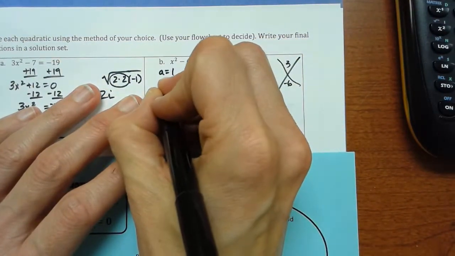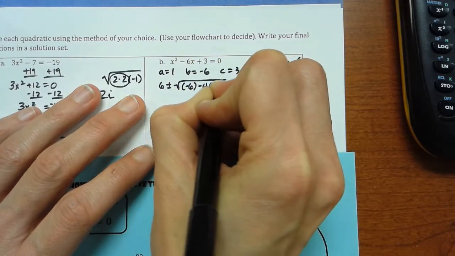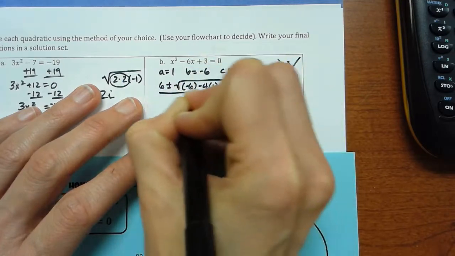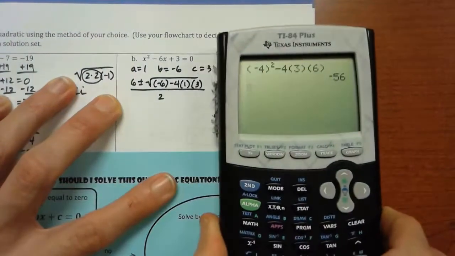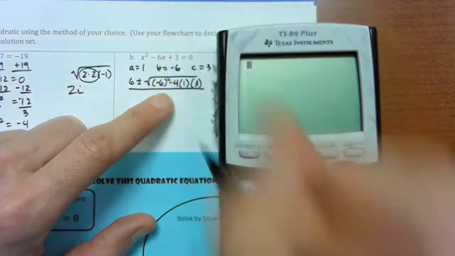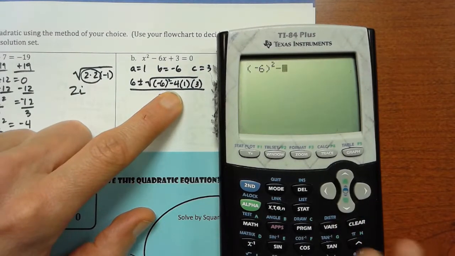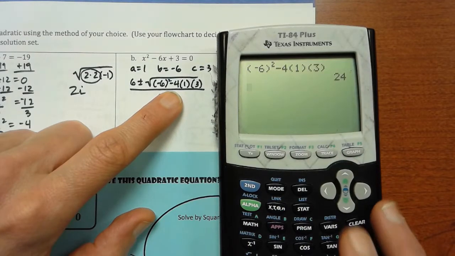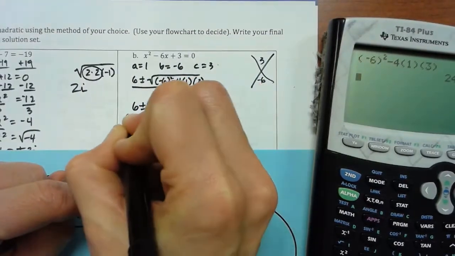I'll put the numbers into the quadratic formula, which will be provided. You have negative b, so that's 6 plus or minus the square root of b squared minus 4 times 1 times 3, all over 2a. So 2 times 1 is 2. To my calculator I go to type in this just as it appears. Negative 6 squared minus 4 times 1 times 3 is 24. So 6 plus or minus the square root of 24 over 2.